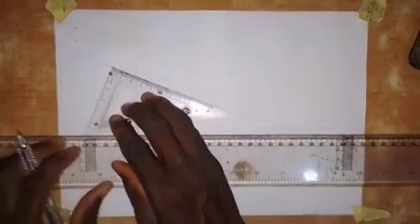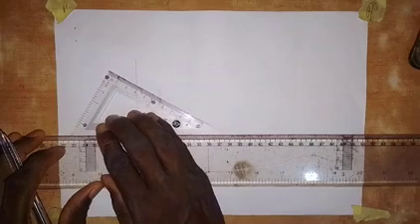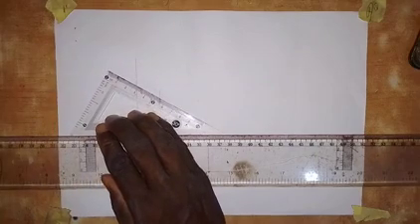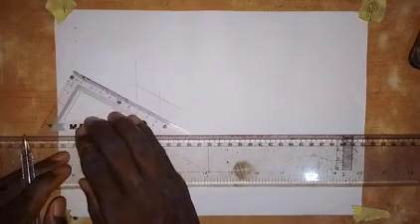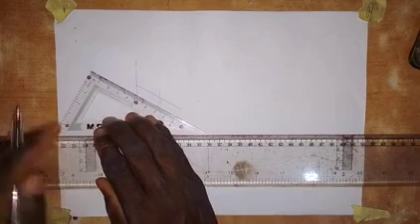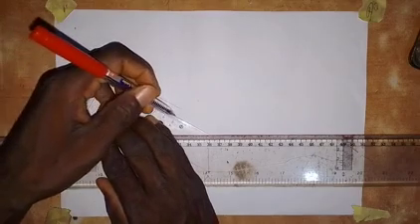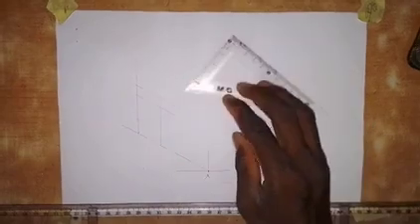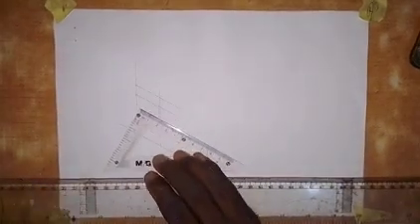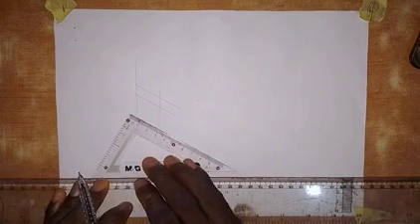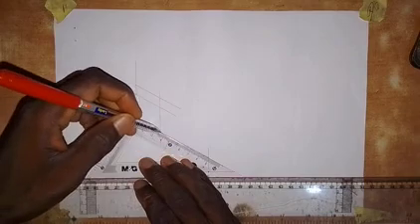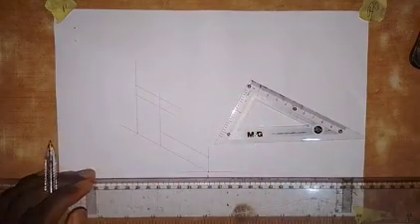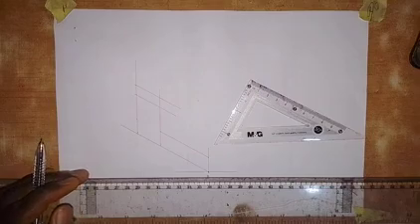So I'm going to draw this line. From this point, I will draw this line, and it goes forward here. Then from this point, I will draw this, it goes forward. All right, then from this point, I'm going to transfer this point. I will transfer it to join this line. So having done that, the next thing that I'm going to do is this.